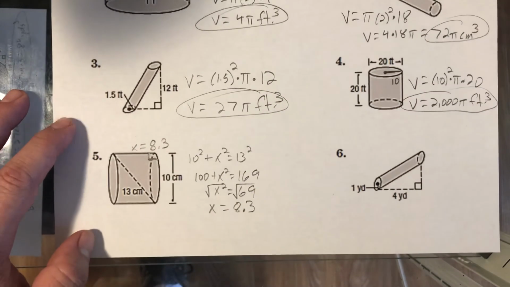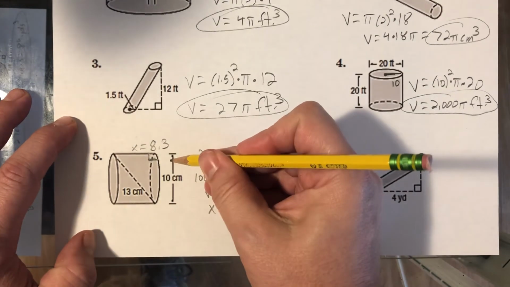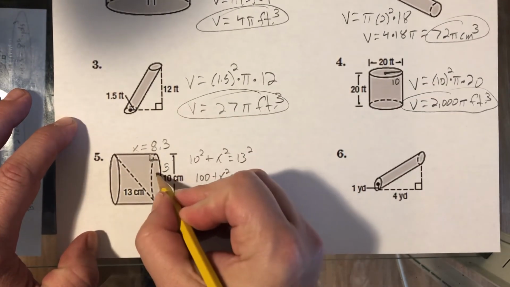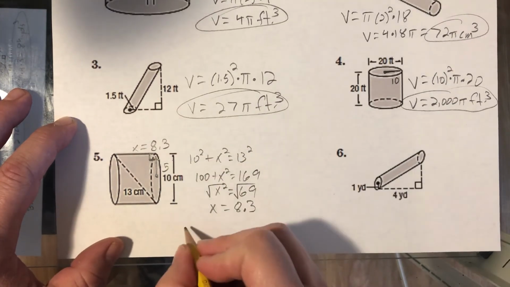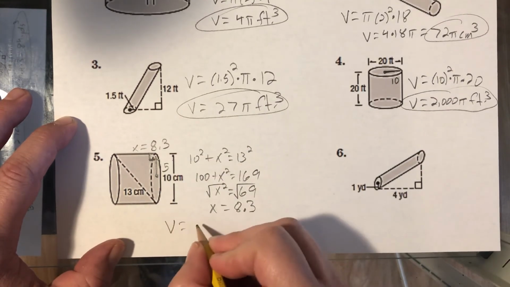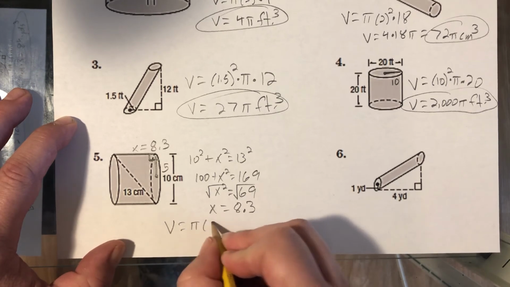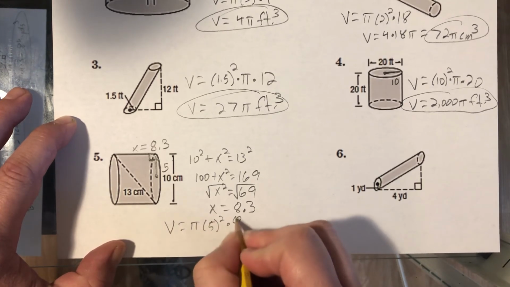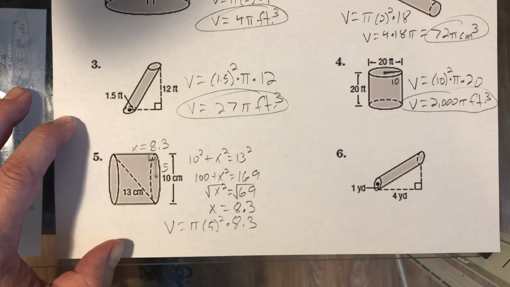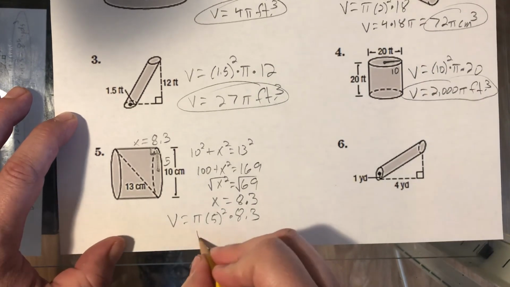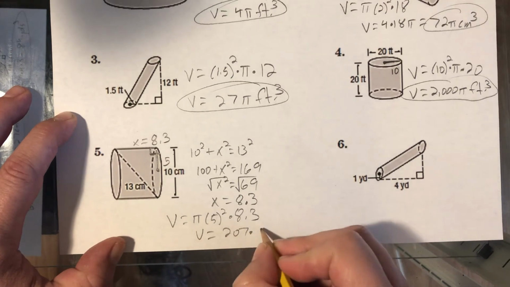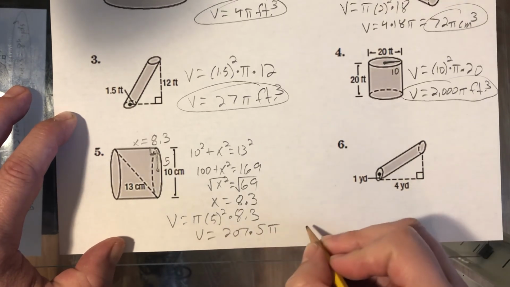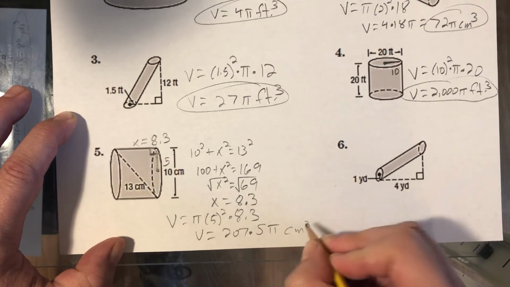So now we can use our formula again and realize that 10 is the diameter, so 5 would be the radius. So the volume is going to be pi times 5 squared times 8.3. And when we multiply all that out, you're going to end up with 207.5 pi cubic centimeters.